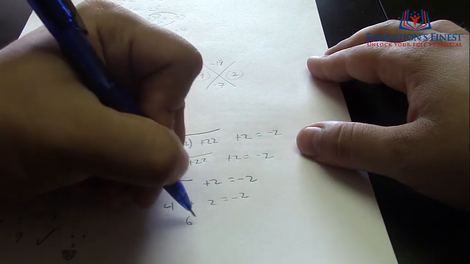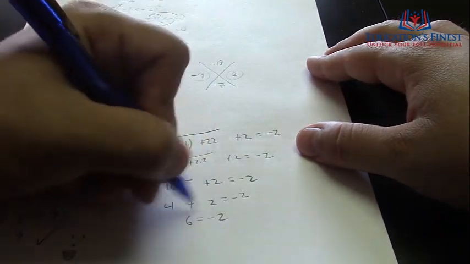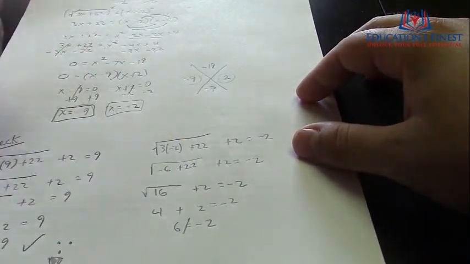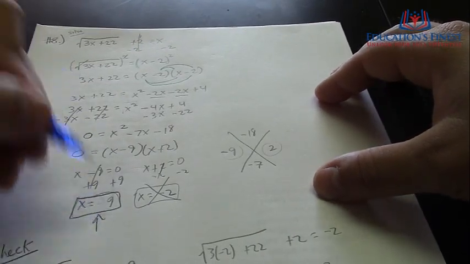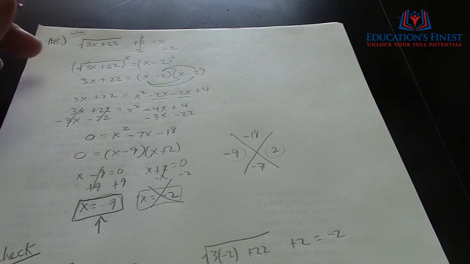So 4 plus 2 is 6. 6 equals -2. Now, does that make any sense? No. 6 can never equal -2. It does not equal. So you just go up here, cross that guy off, and your answer is only x equals 9.